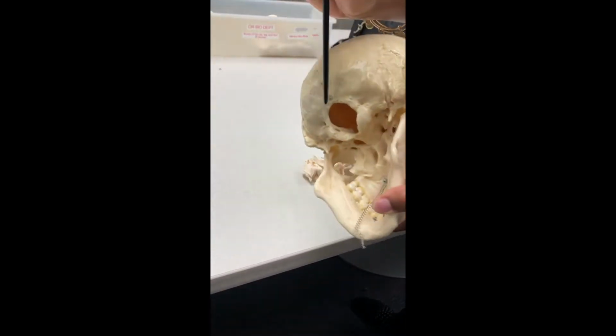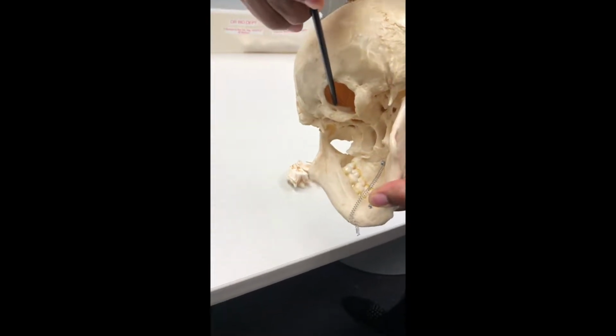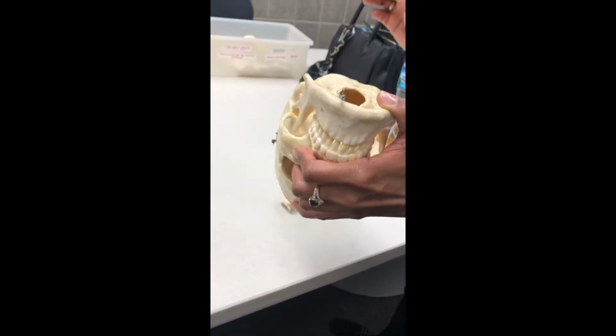The hypoglossal canal is inside the foramen magnum, and the jugular foramen.